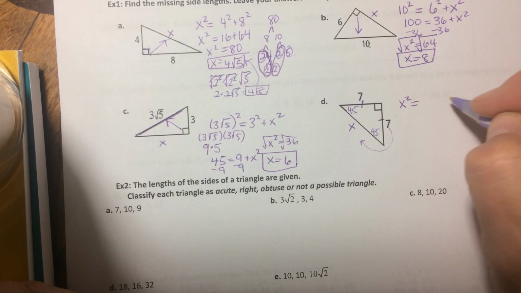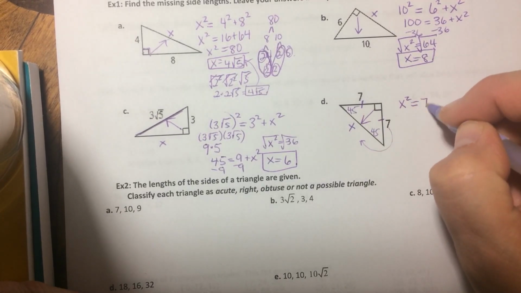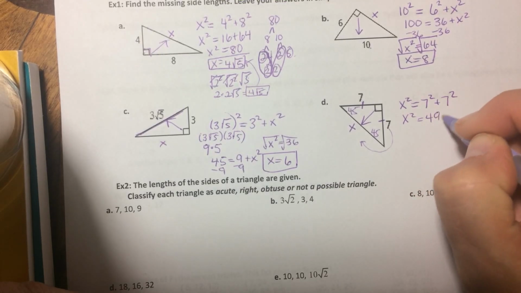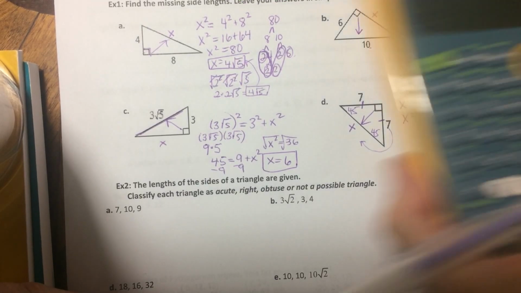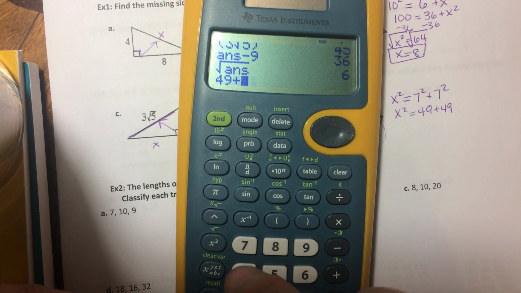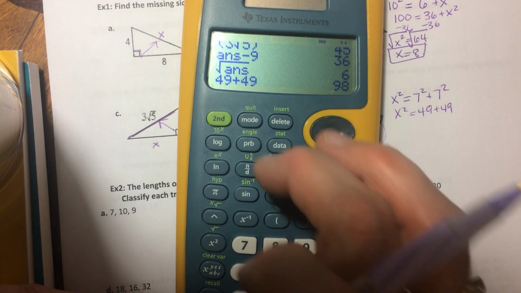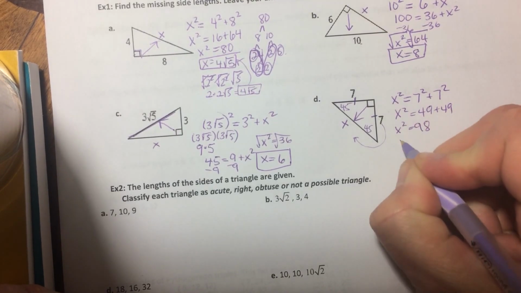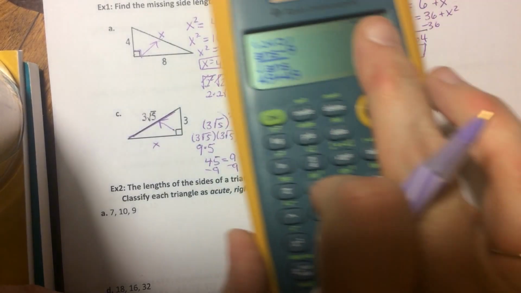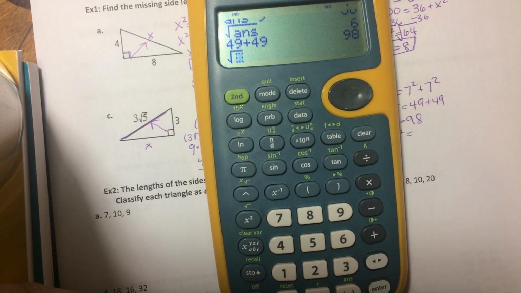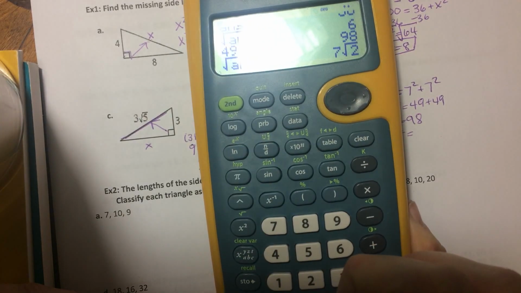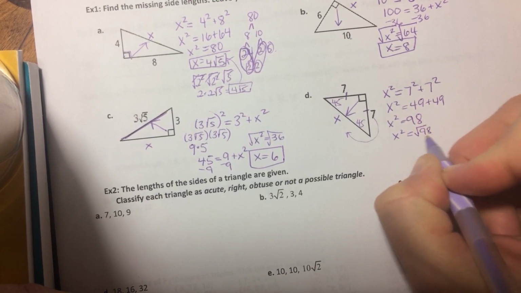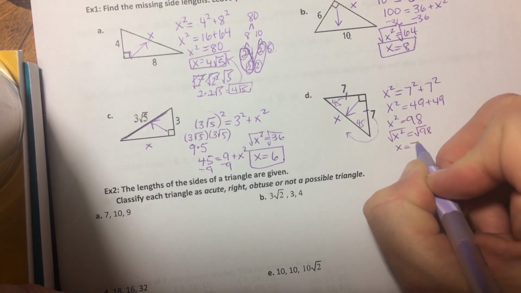X squared, that's my hypotenuse because it's opposite the 90, equals 7 squared plus 7 squared. So that's 49 plus 49. Okay. So 49 plus 49 is 98. And the square root of 98, for time's sake, I'm just going to type it in. I get 7 root 2. So x is 7 root 2.